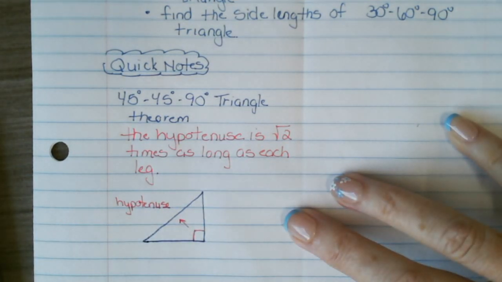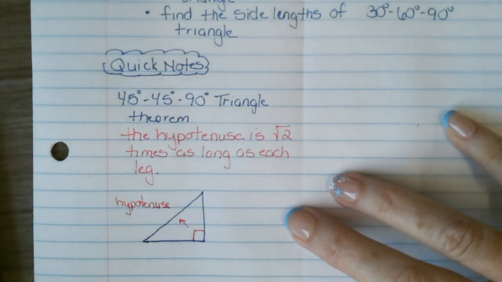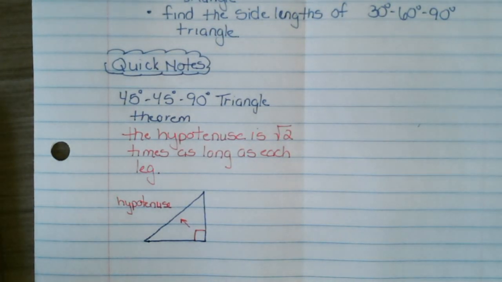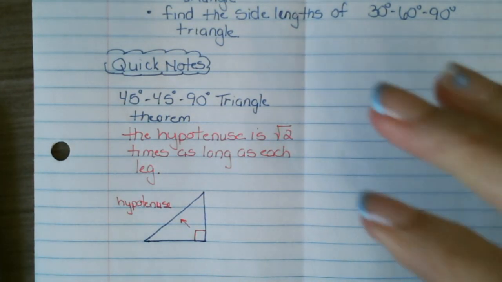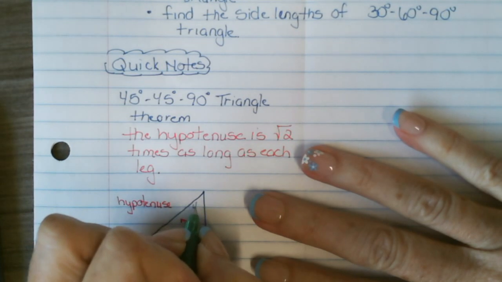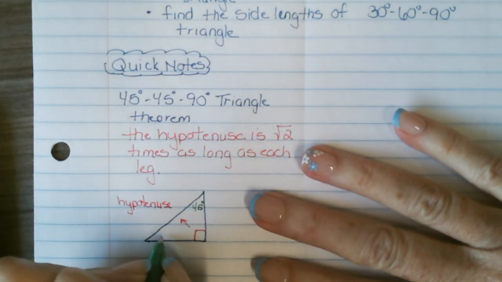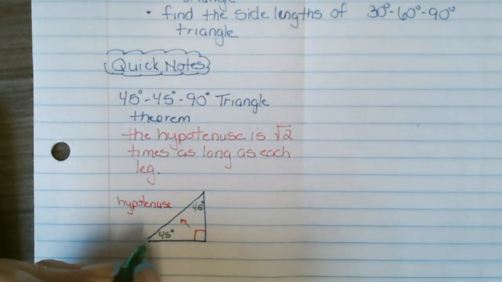All right, and then we talked about opposite and adjacent. We'll talk about those in a minute. But I want to label inside of this. So we know that's 90. So this one's going to be 45 degrees. And this one's going to be 45 degrees.